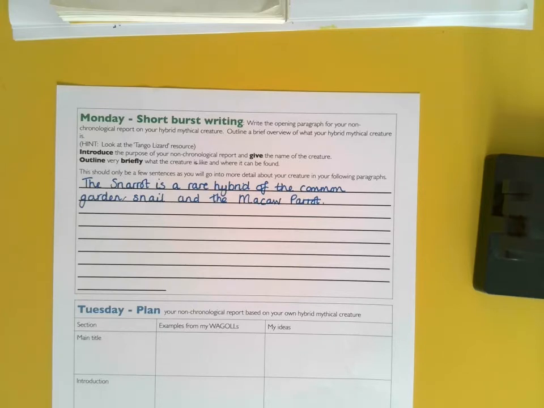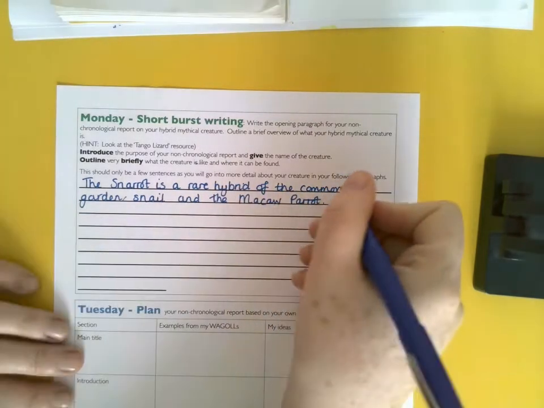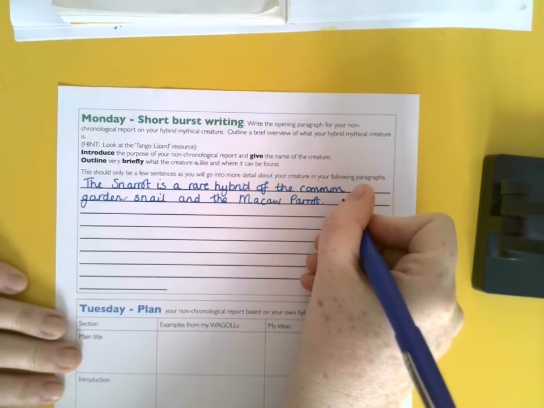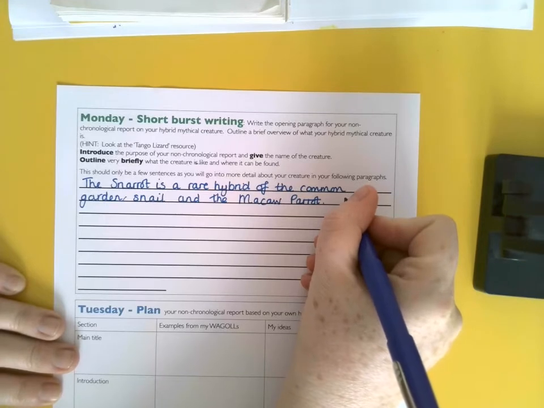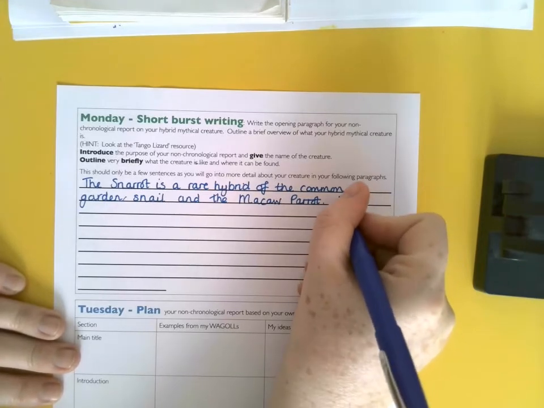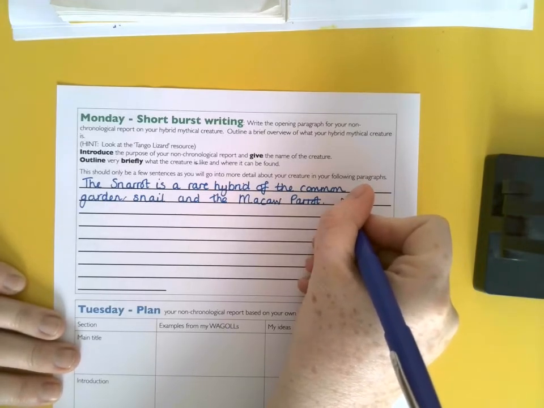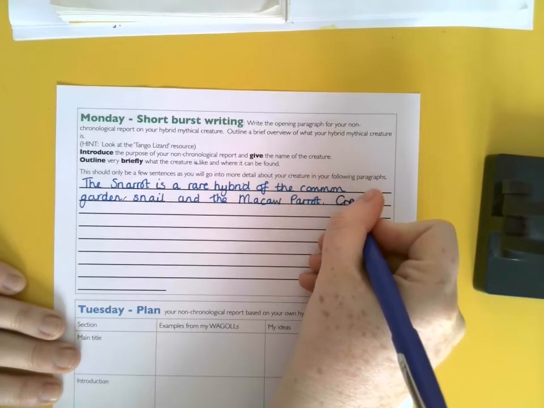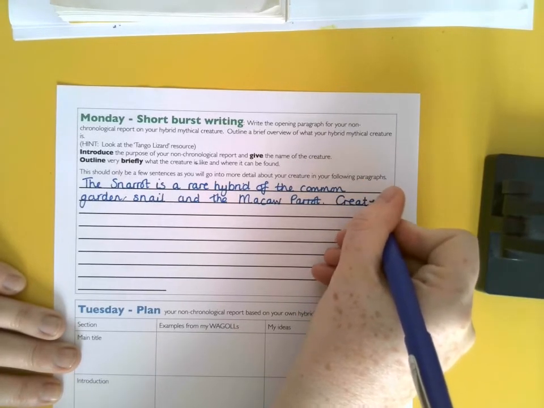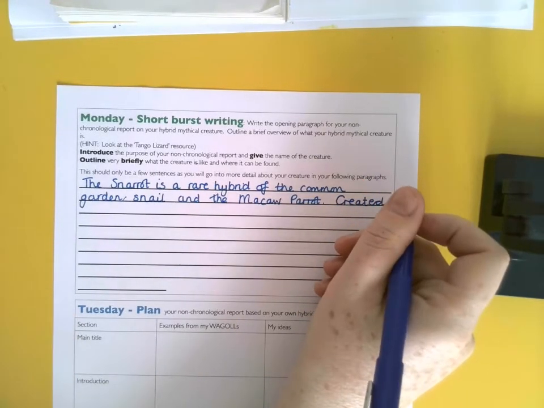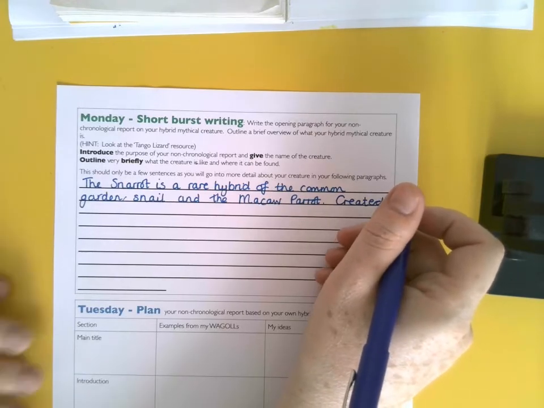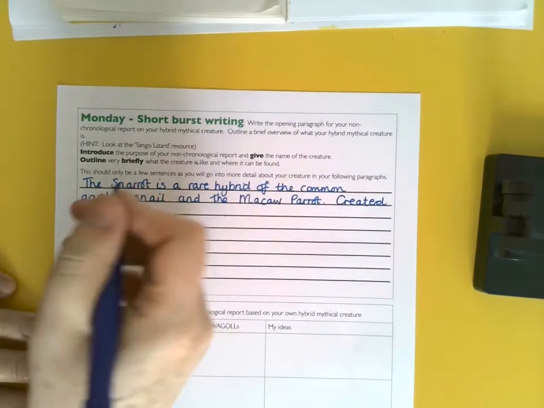So I think it's important as well, because people are going to think, well, where on earth did a snarret come from? How on earth did a parrot and a snail breed? So I think next I need to say that. Now I'm going to try and start with a sentence opener, a subordinate clause, and I'm going to use an ed verb. So I'm going to say created, and again this is something that you could imitate. Sentence 1 is your definition. Sentence 2 starts with an ed verb subordinate clause.